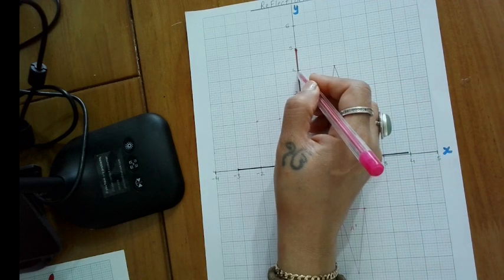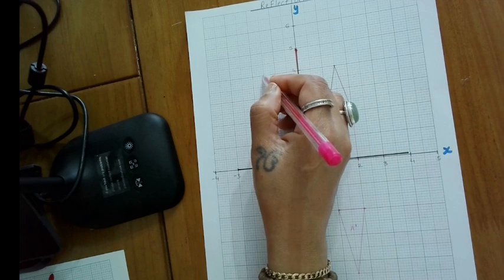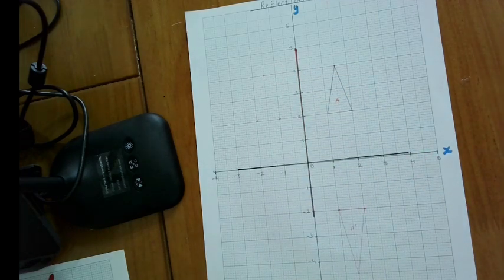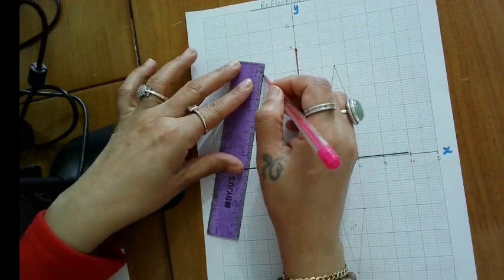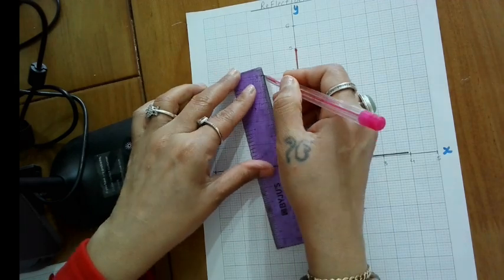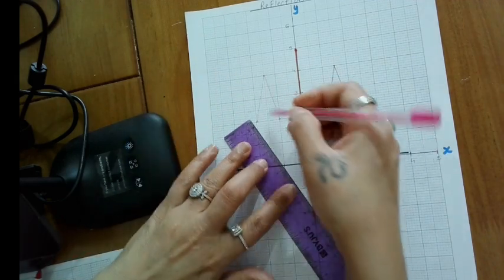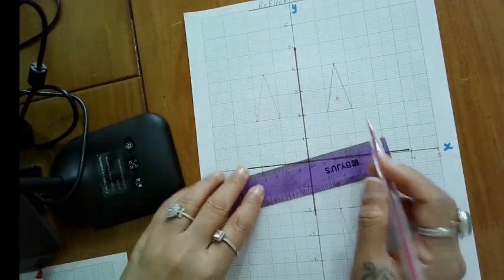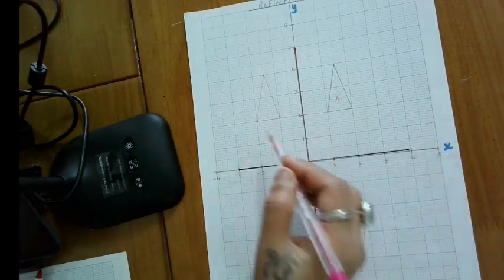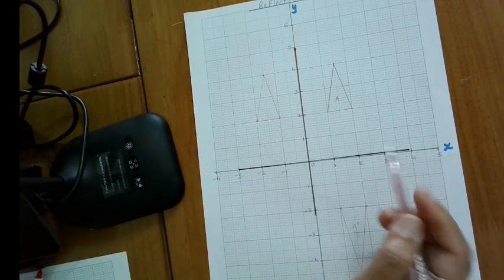So in the same way you will go 1.5. And now you're going to draw the line nicely. So you have reflected your triangle A in the y-axis.